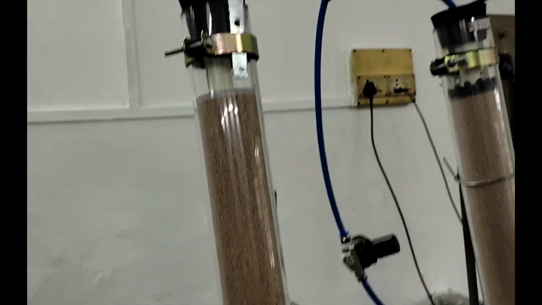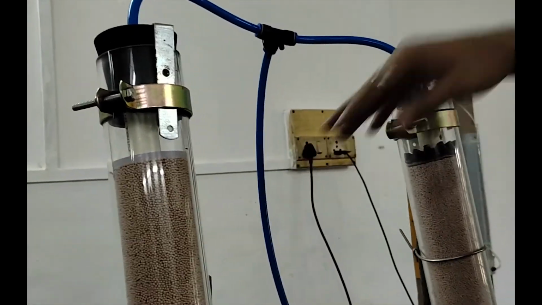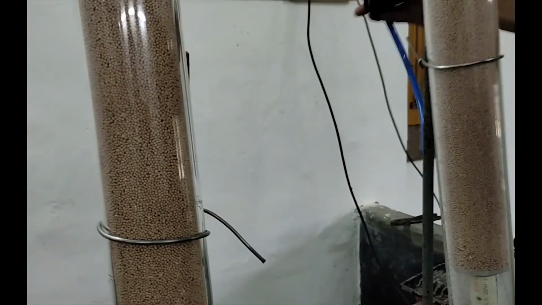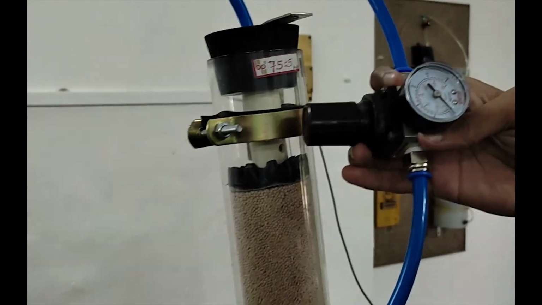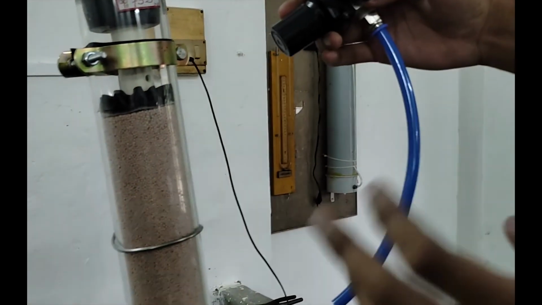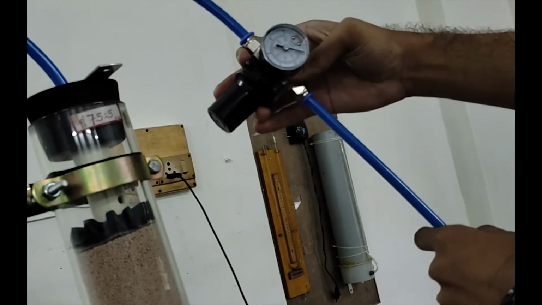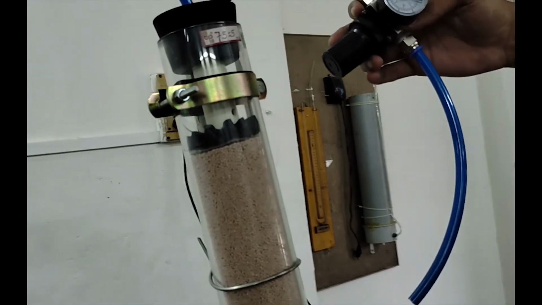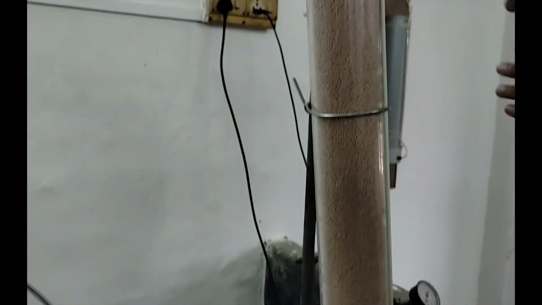At the end of both of the columns we get the oxygen air supply, which we can regulate through this regulator. Here you can see the regulator, and after that you can also store that in an oxygen tank or maybe a container where you want to store the oxygen, and then use it for other purposes.